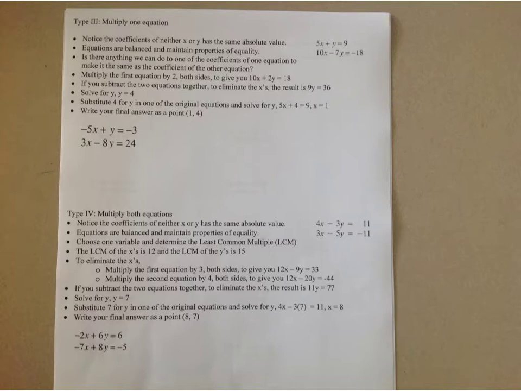Alright, before we eliminate, sometimes we have to multiply one equation to get our variables the same. So what has been done here is 2 has been multiplied times this equation on both sides to get 10x plus 2y equals 18.